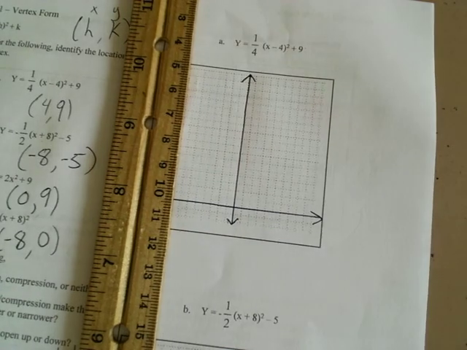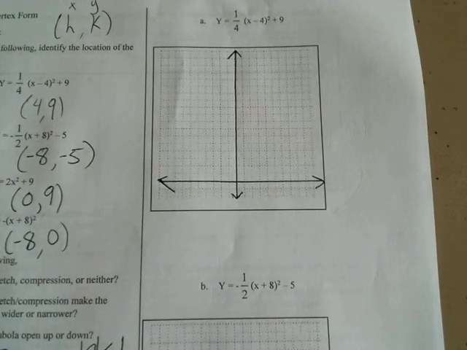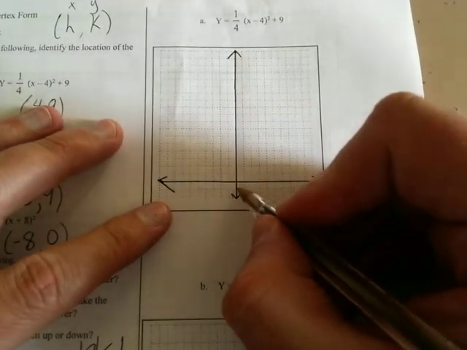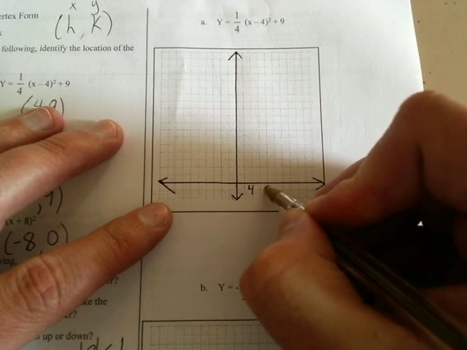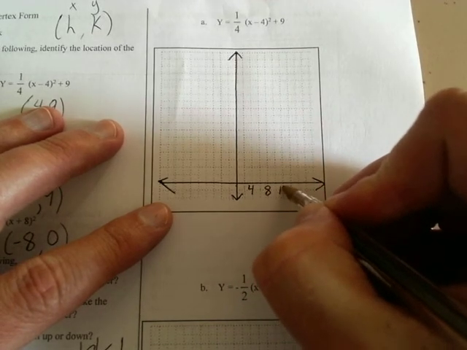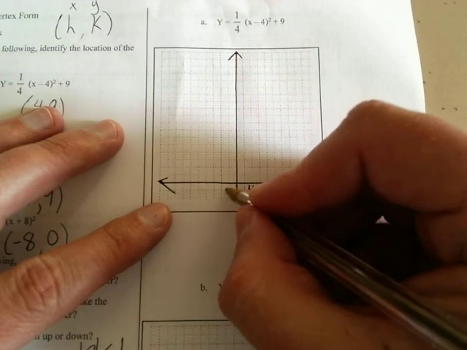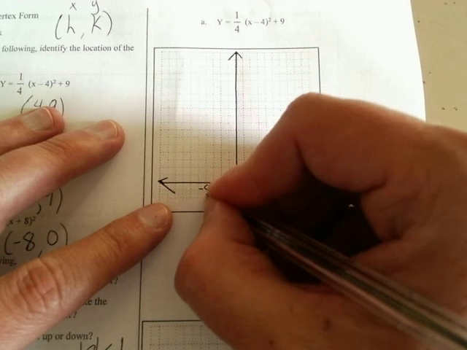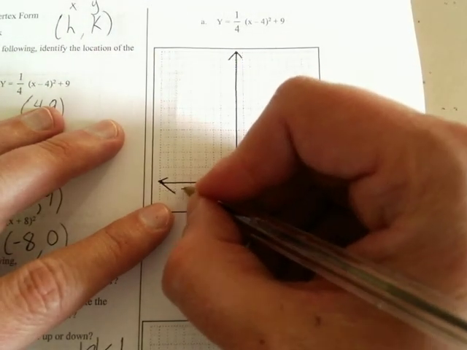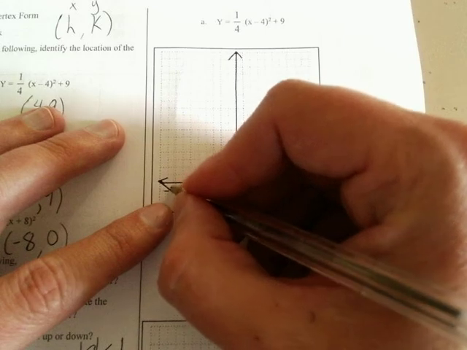This is going to be a bit wider of a graph. I'm going to go by 2 in every direction. So 0, 2, 4, 6, 8, 10, 12, 14, 16. That ought to get it. Then -2, -4, -6, -8, -10, -12, -14, -16.